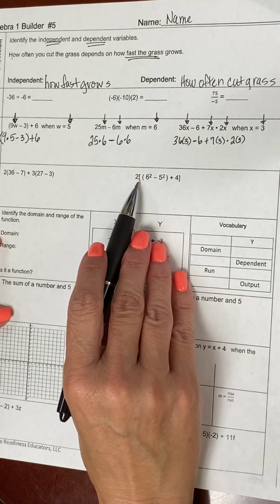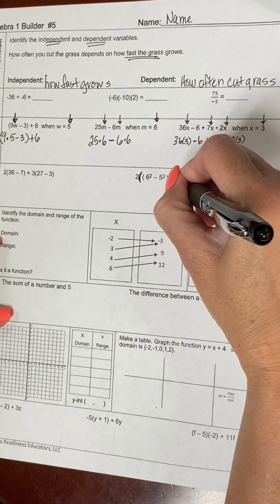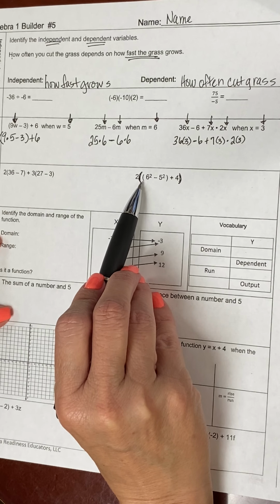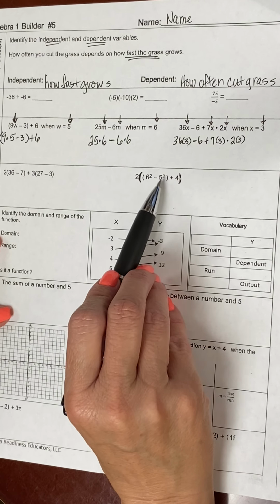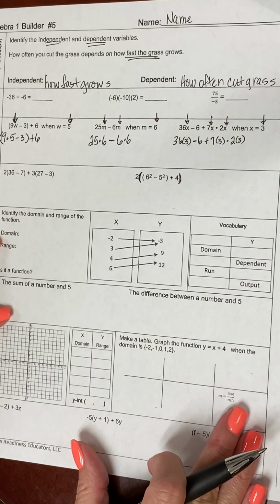Here on the second part of order of operations for your calculator, I want you to use parentheses where the brackets are. So here you would have 2 open parenthesis, 6 squared minus 5 squared, close parenthesis, plus 4, close parenthesis. Again, that's calculator work.